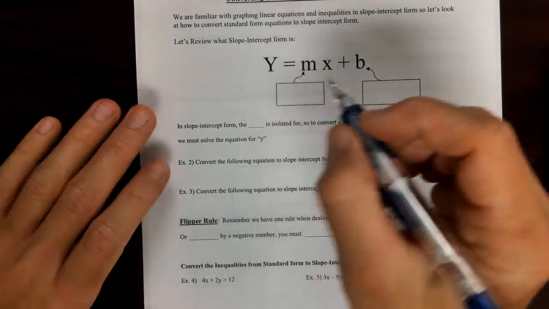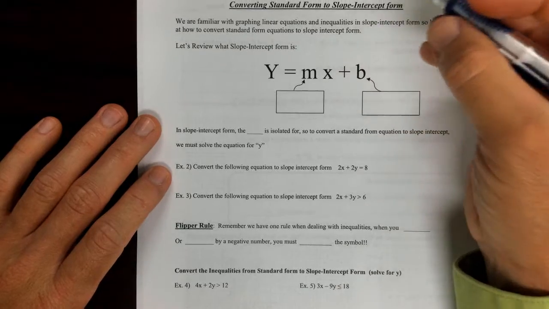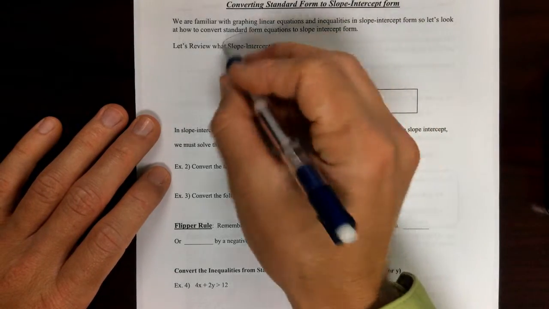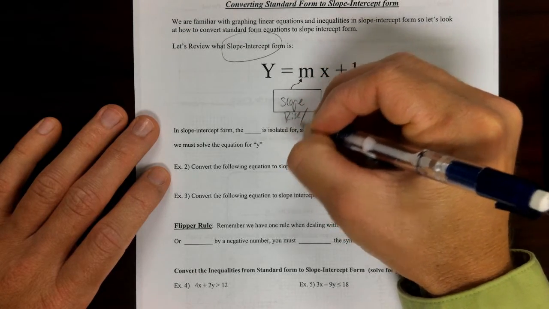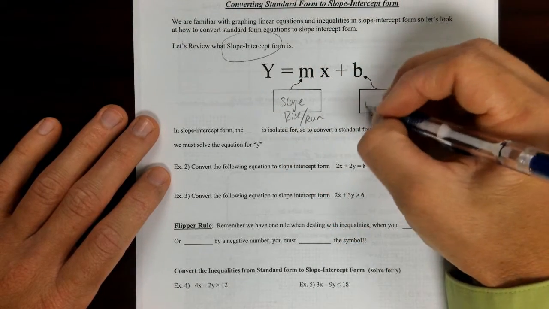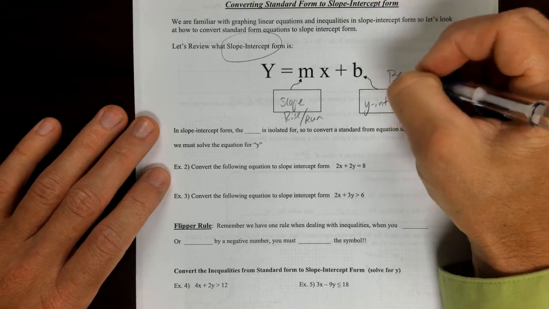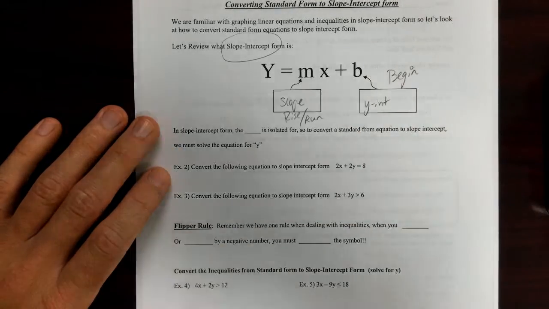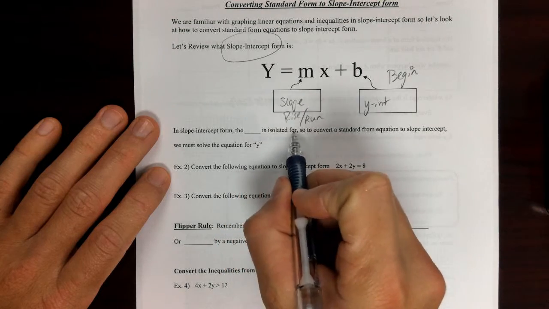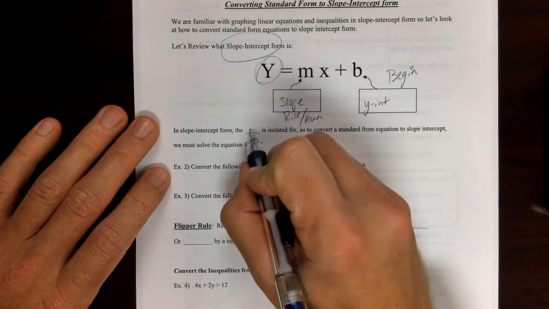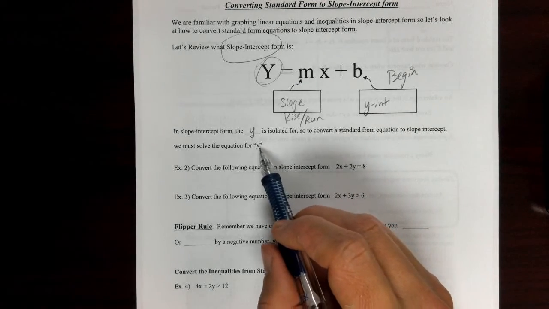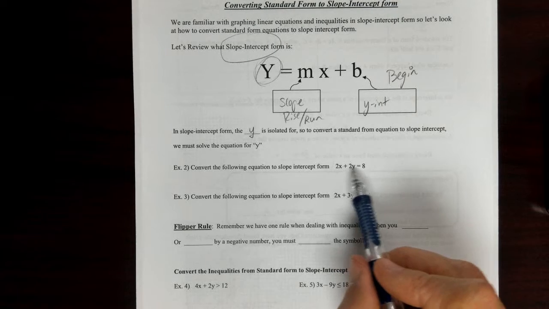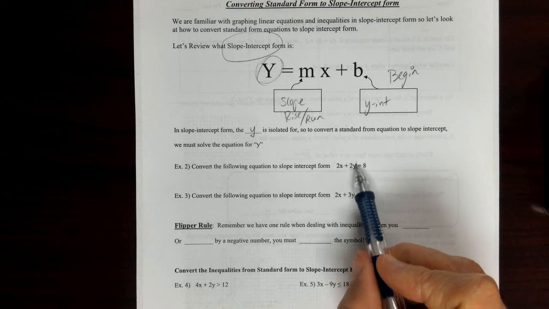Now that's a linear equation. What I want to do now is take these standard forms and convert to slope-intercept form. We're familiar with slope-intercept form. M is the slope, I could say rise over run, and b is the y-intercept. B is where you begin. In slope-intercept form, the y is isolated. So to convert from standard form, we need to solve for y. We're going to take our standard form, ax plus by equals c, and we're going to solve for y.